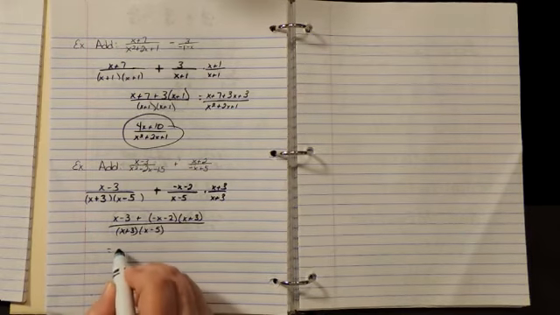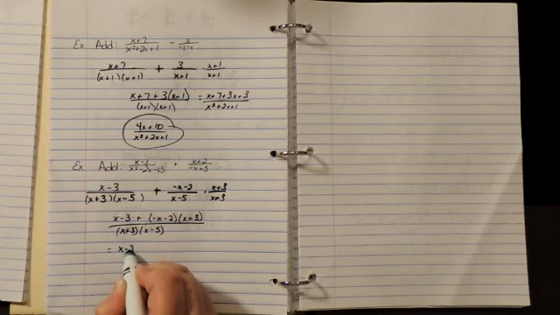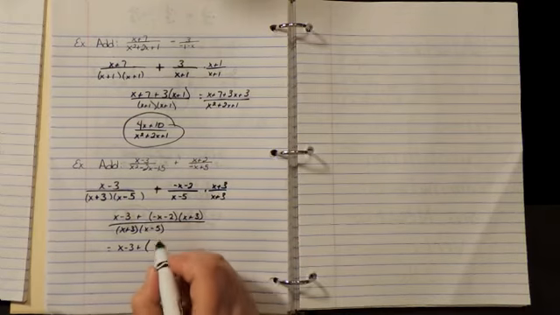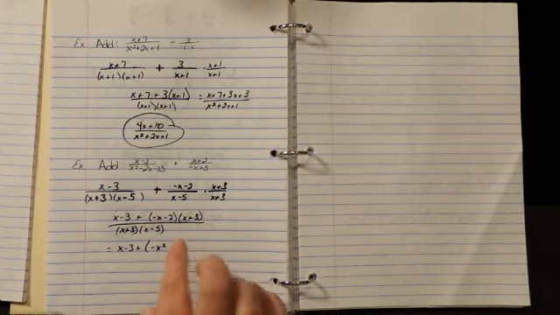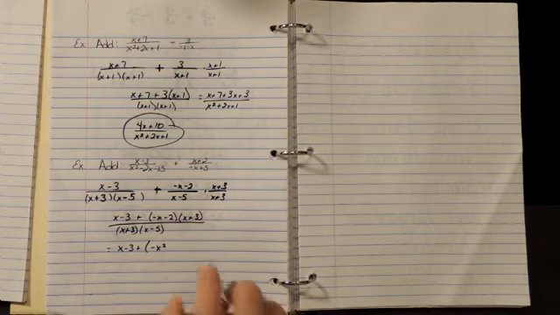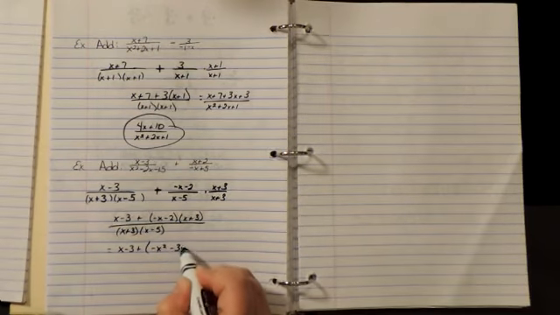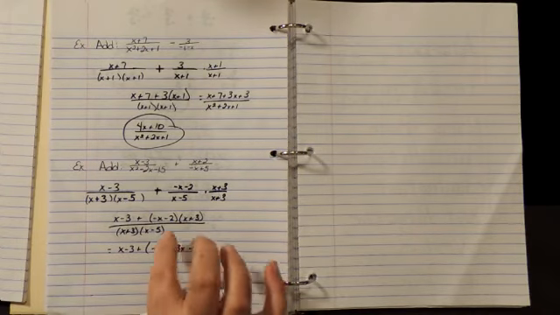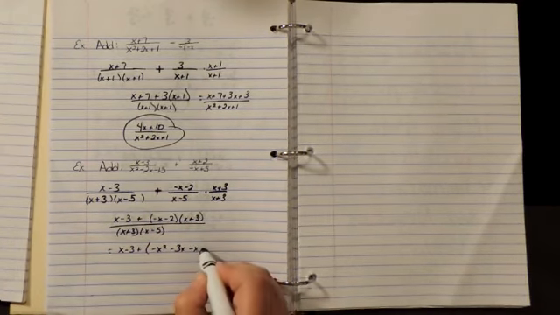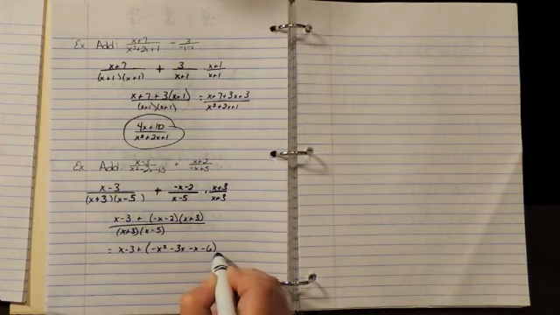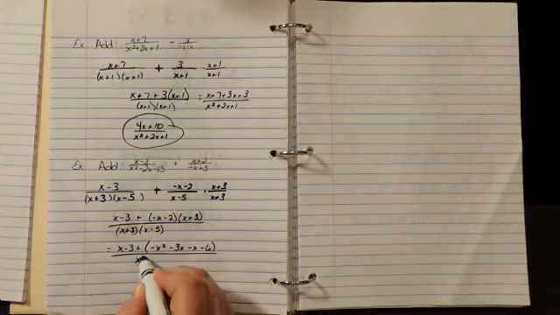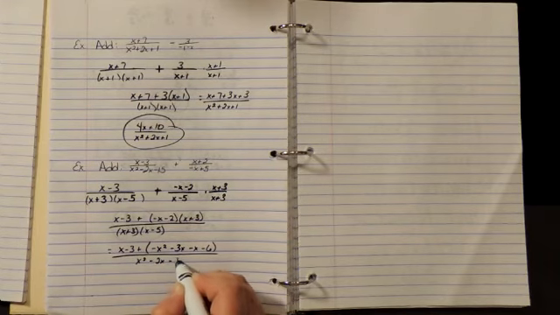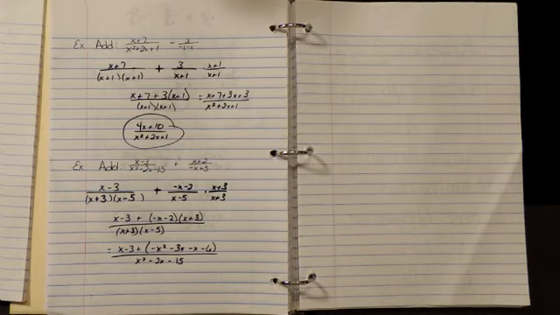Alright, now we're going to simplify this next. We have x - 3 plus negative x times x is negative x². Negative x times 3 is negative 3x. Negative 2 times x is negative 2x. Negative 2 times 3 is negative 6. All over, let's put this back into the trinomial form. So x² - 2x - 15.